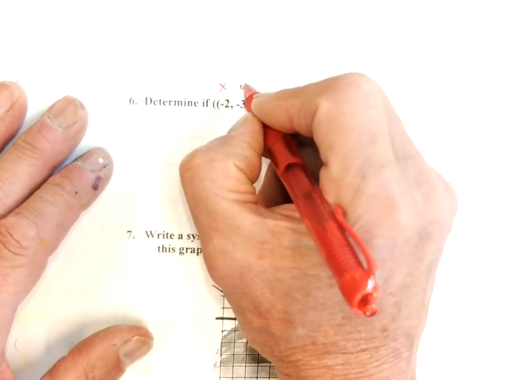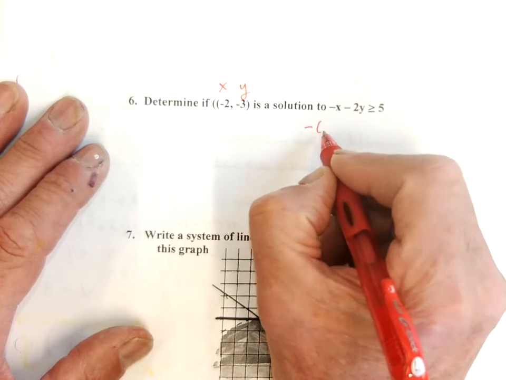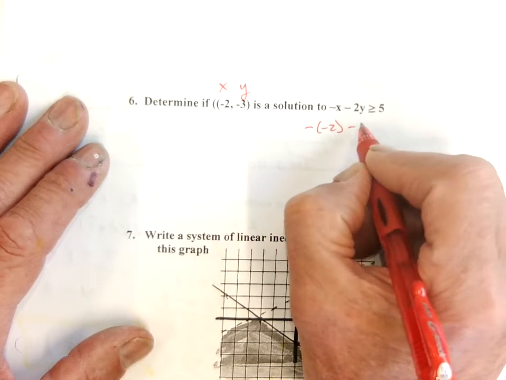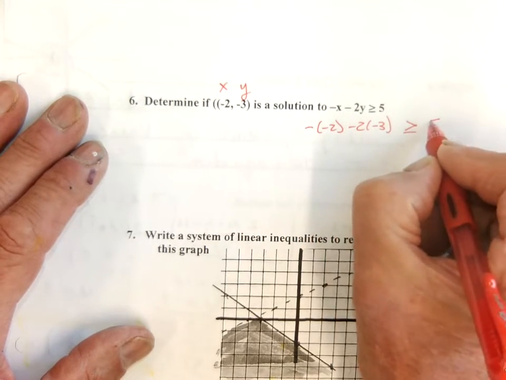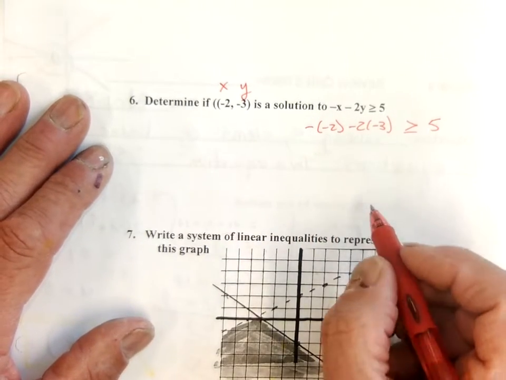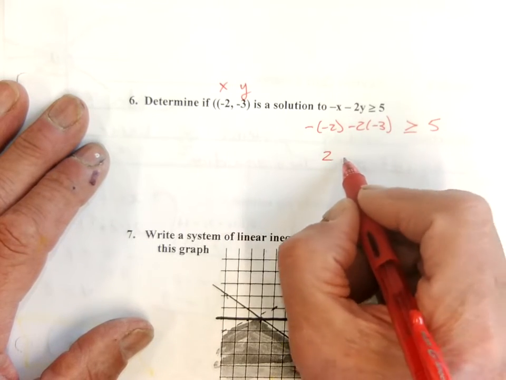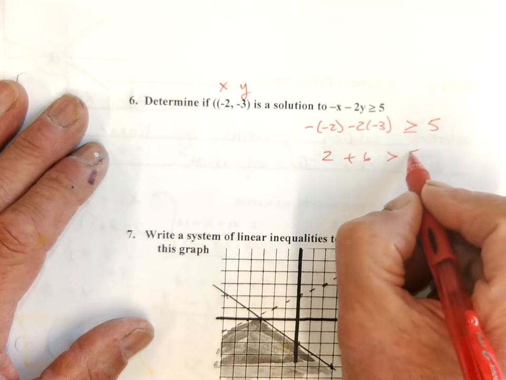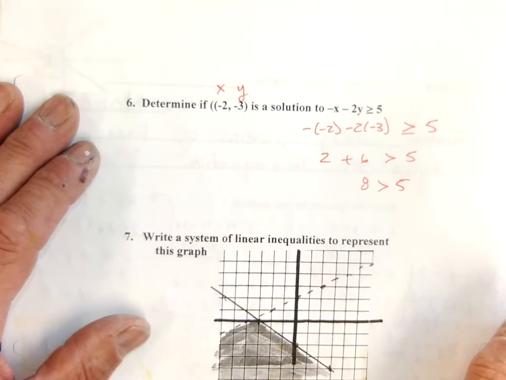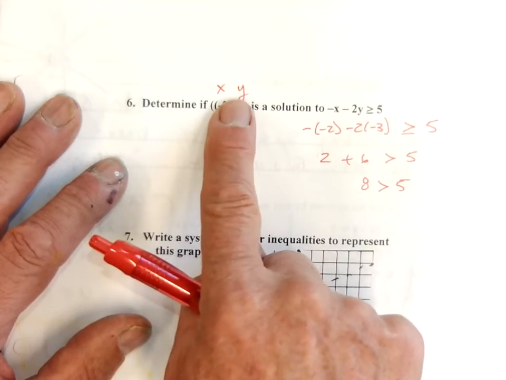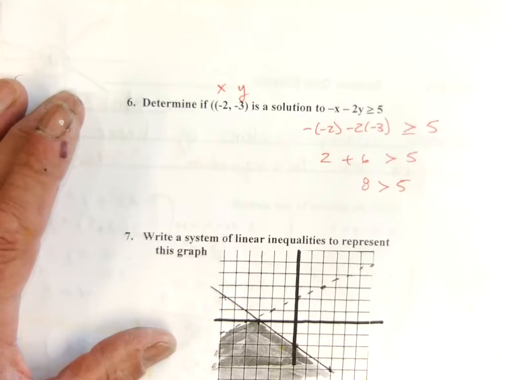X, Y. So instead of writing X, I'm going to write -2. Instead of writing Y, I'm going to write -3. And let's see if that answer is greater than or equal to 5. Well, it's a +2, that's a +6. Is 8 greater than 5? Yes. So this point must be in this region. In fact, it is, isn't it? So we say yes.